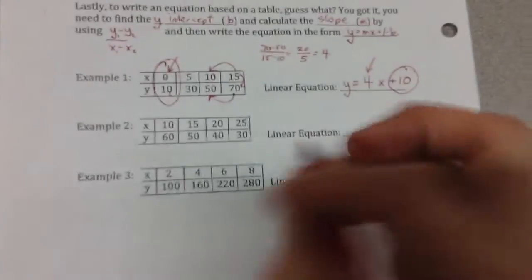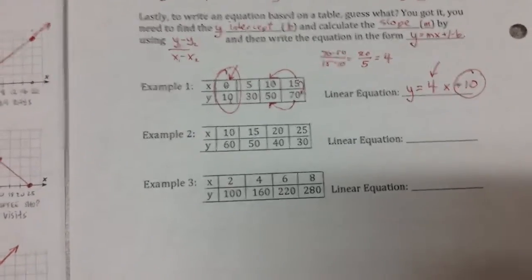Okay, second one, same thing. Now, whoa, let's focus back in there, baby. Here we go. Focus, there we go.